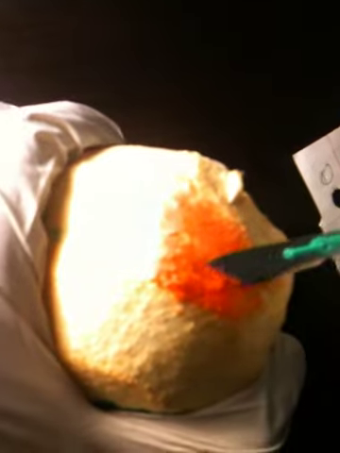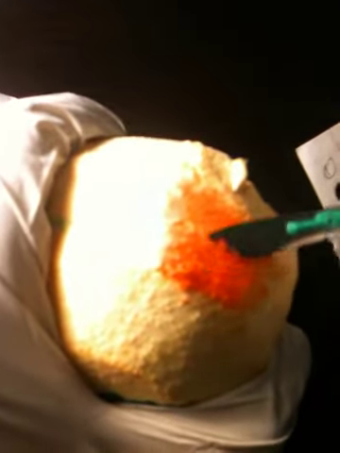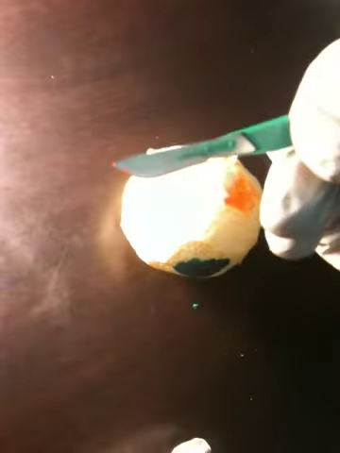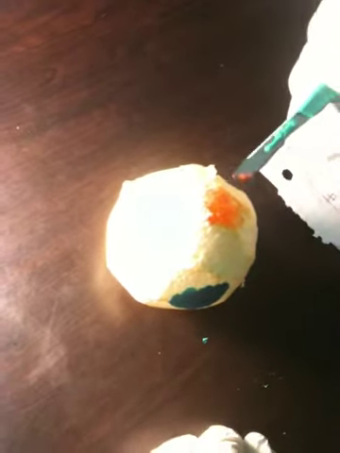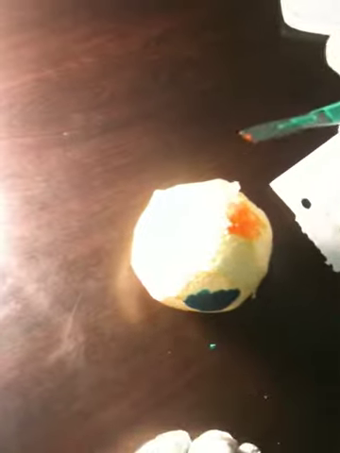Going gently, you can still see some dead necrotic tissue on my scalpel, right? It's pretty simple. You keep debriding until you are able to debride the maximum of the tissue.